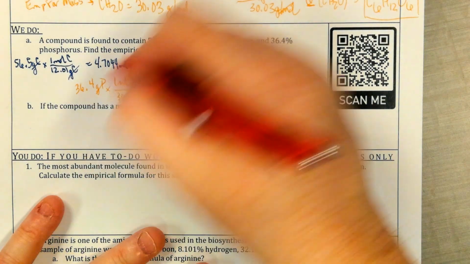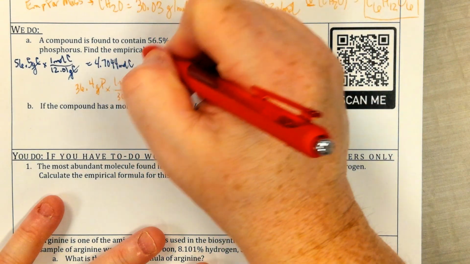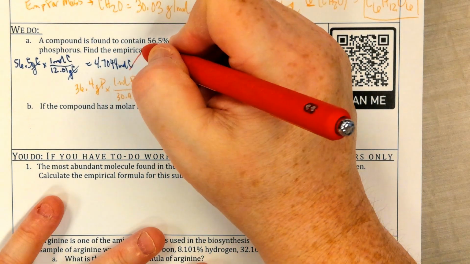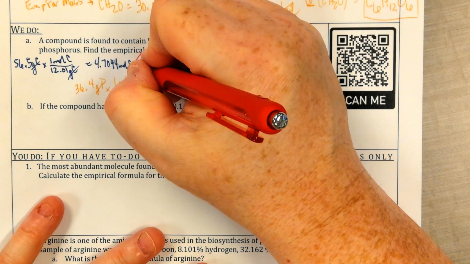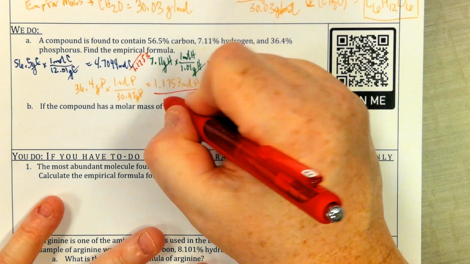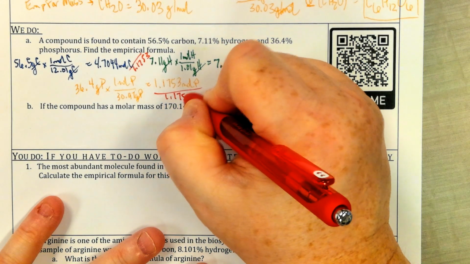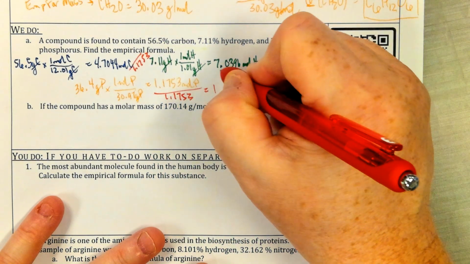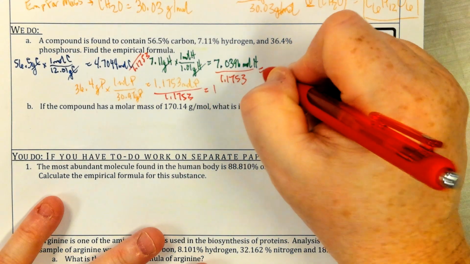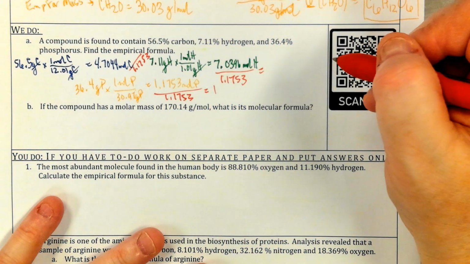Okay, now if I look, this mole number is the smallest. So I'm going to divide all of these by that. I'm going to put this in red. What is it? 1.1753. It's going to give me one here. Divide this by 1.1753. So I get 1 for the phosphorus.